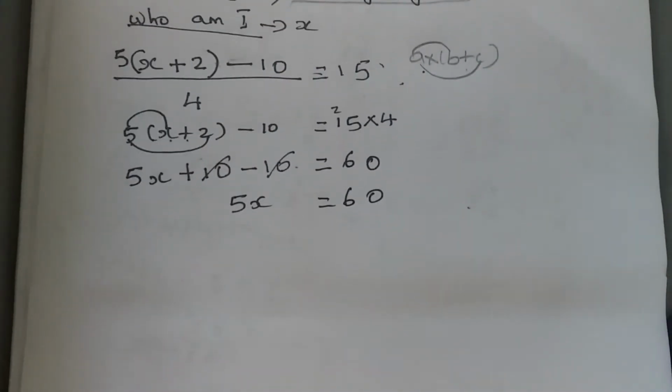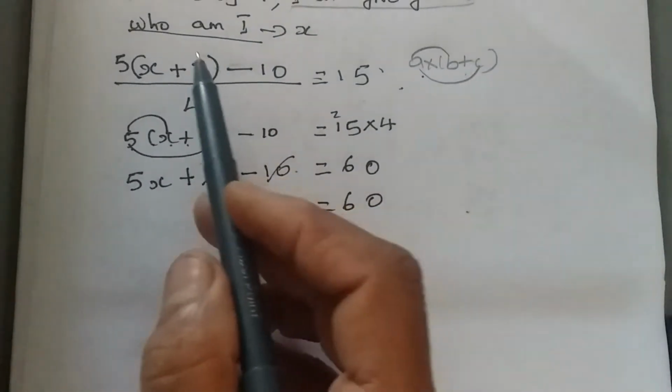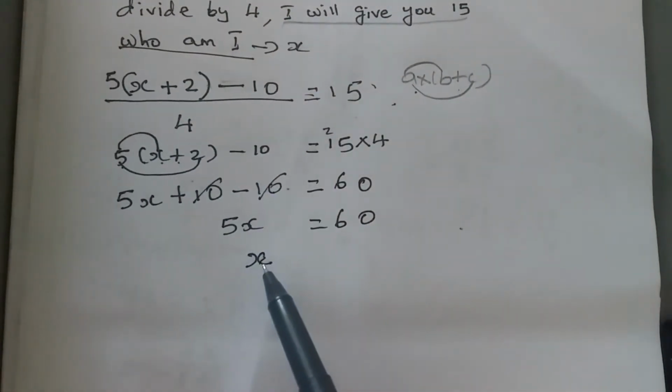Now this x is only the unknown person. We have to find x. We'll keep only x here. Who am I? The question is who am I? That person is x. So we'll find x.